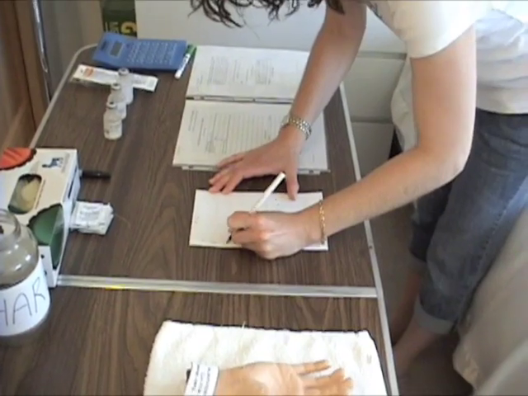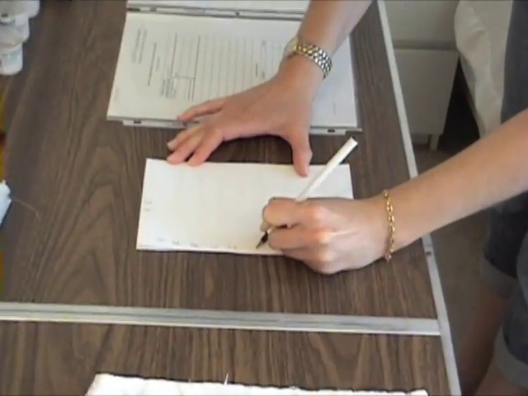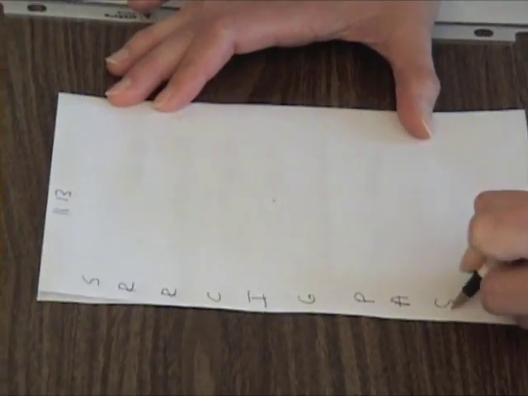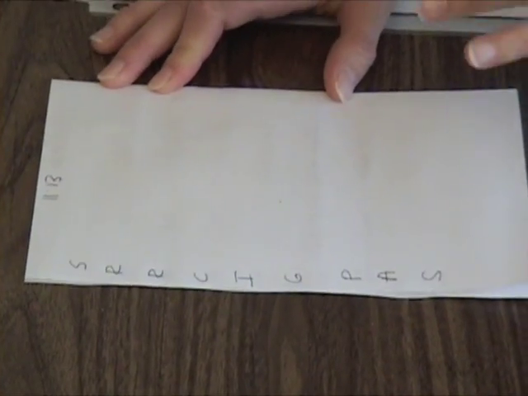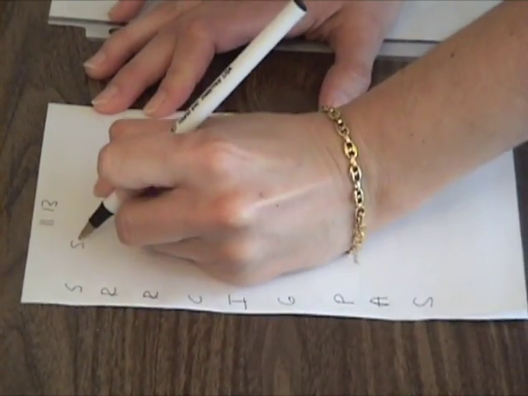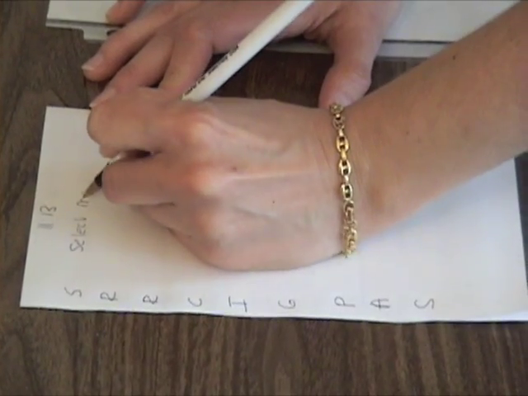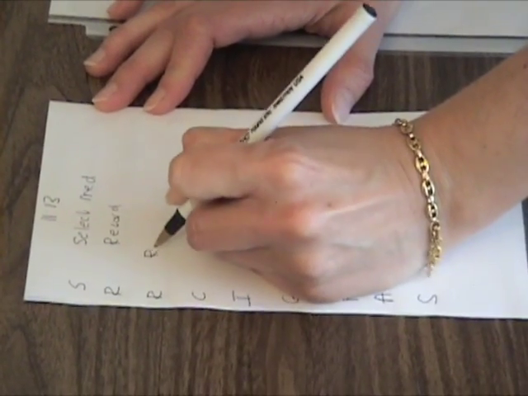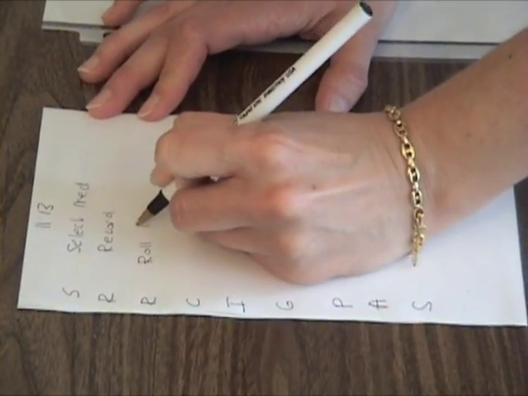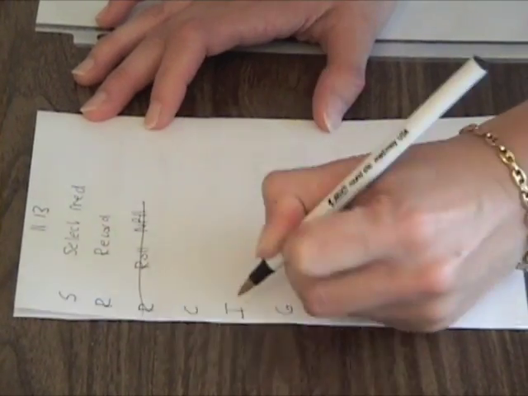Some really rich cat imagine goes past. This mnemonic goes for both IM and sub-Q, so whatever I'm not going to need, I'm going to cross it over. So select med, record, rule, and pH. So I'm not going to need this one, so I'll cross it.